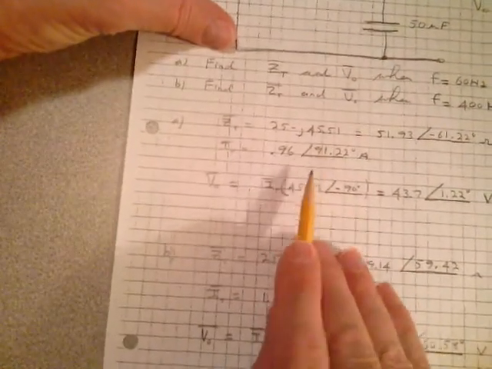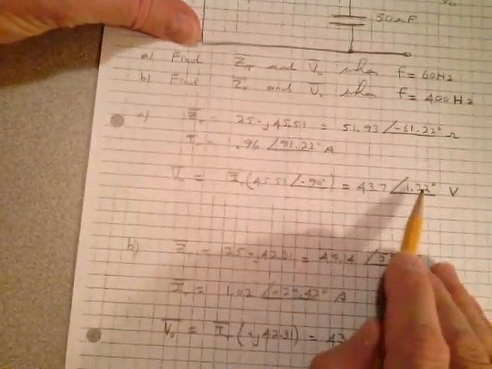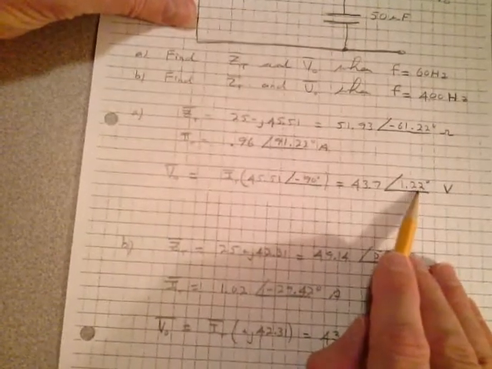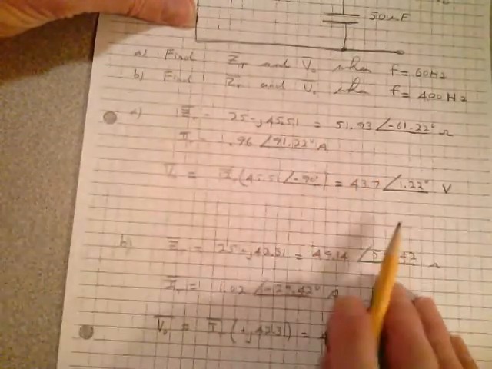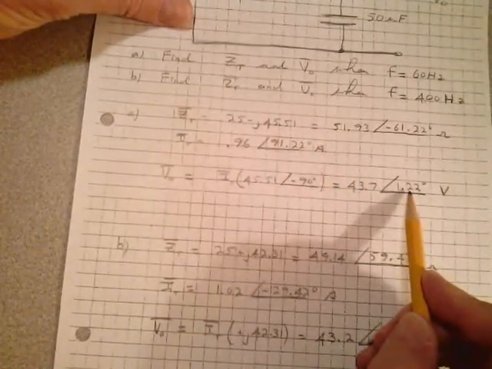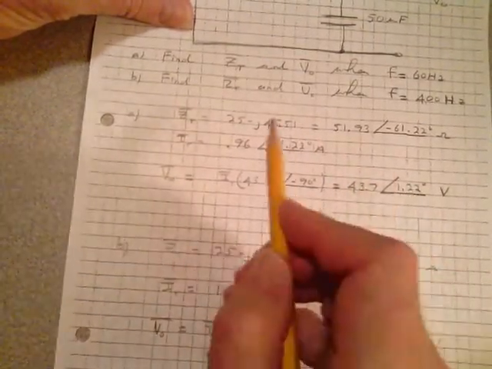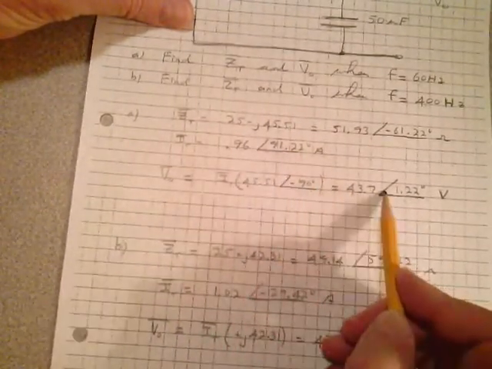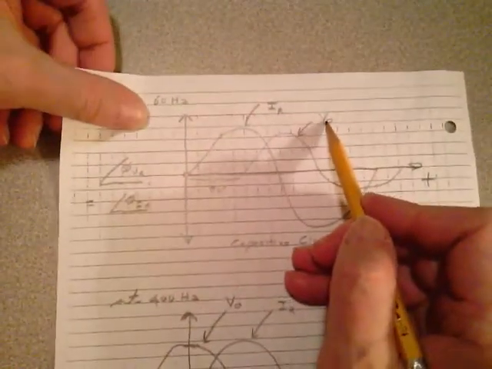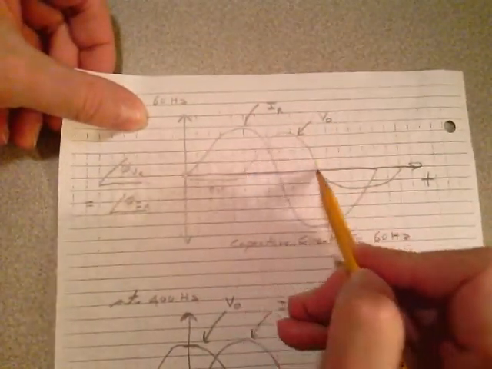Well, if I'm subtracting 90 here and I want to relate these two together, I better subtract 90 here. So do you see what that does? It makes this somewhere in the neighborhood of about minus 90 degrees, minus some of this round-off error. If I subtract 90 up here, I have to subtract 90 down here to keep these in the same relationship. When I did that, I plotted that output voltage right here, and I started at this point and I drew that in.